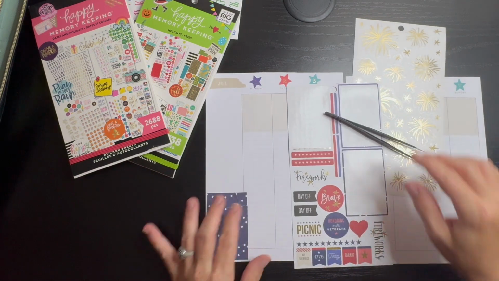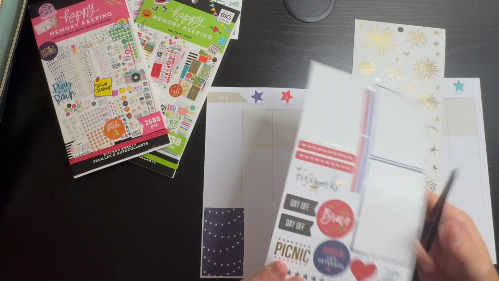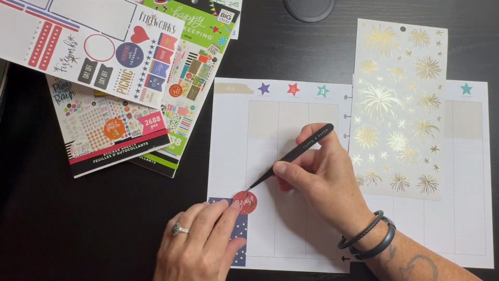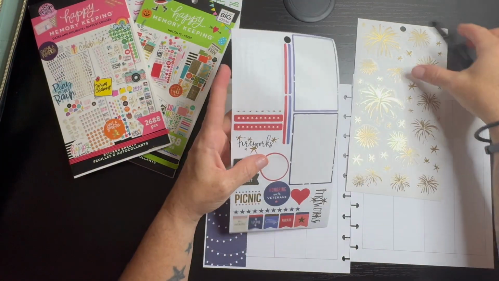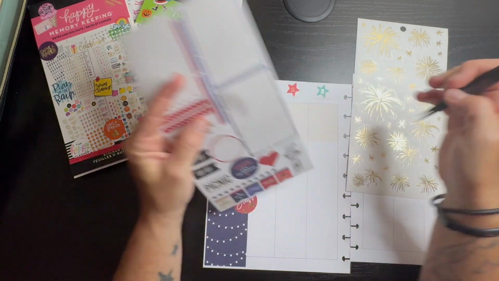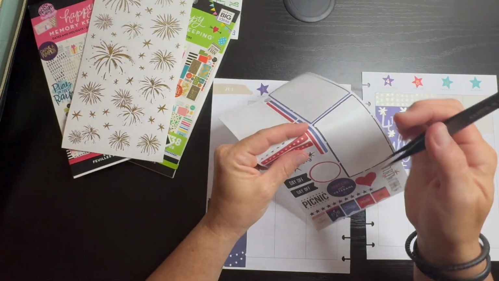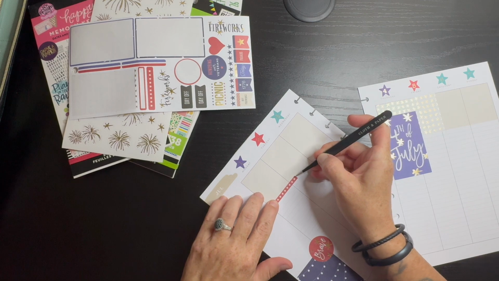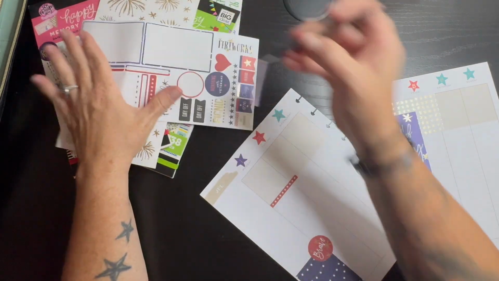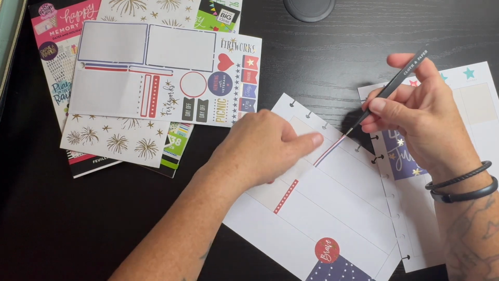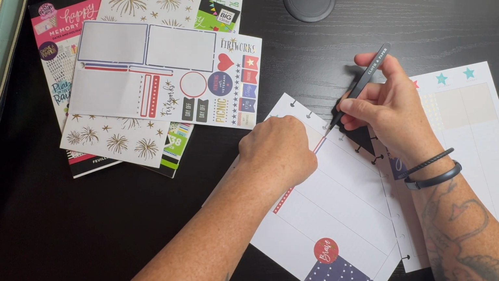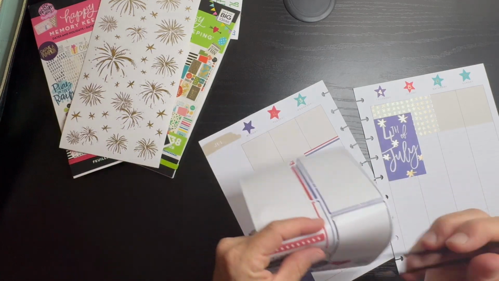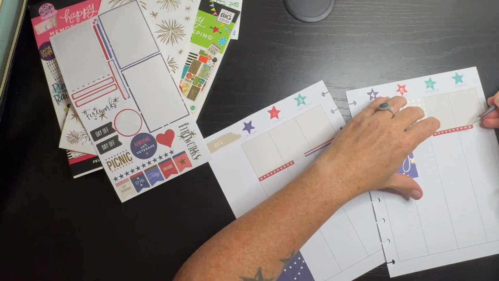So here we go. Let's plan away. Or decorate. We're decorating. We need to cover up that, like that. That's how we're going to do it. All right, we got a couple of these little bands. And what I'm going to do is I'm going to just put them straight across like this. I'm going to do the same thing over here.